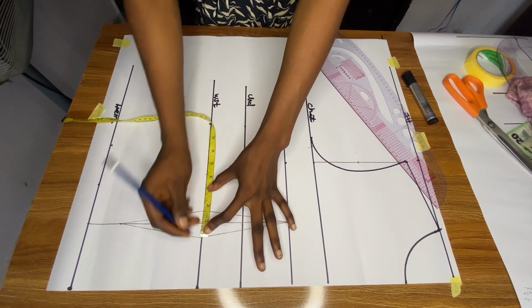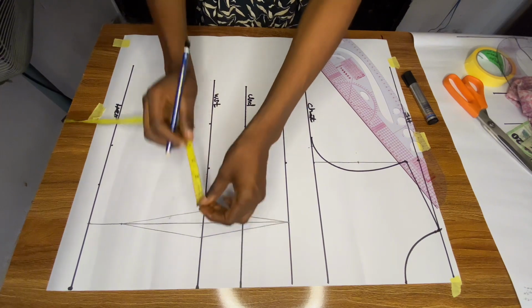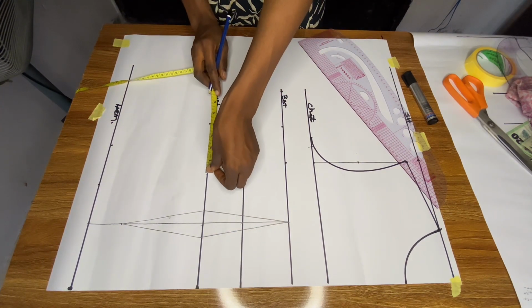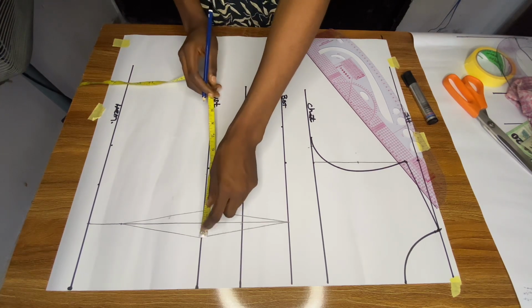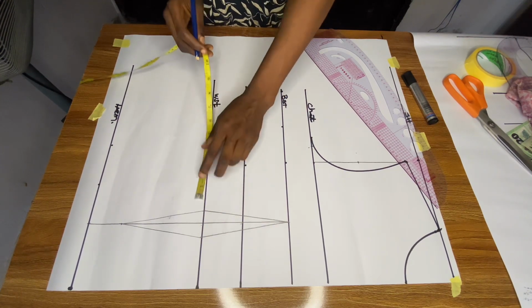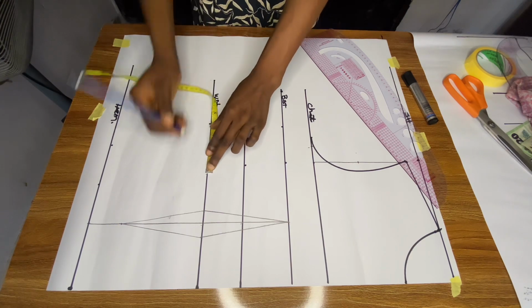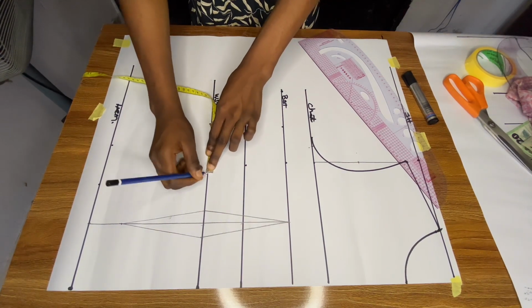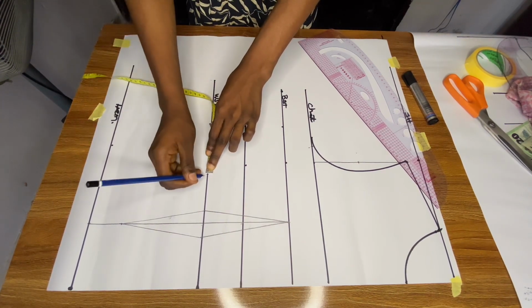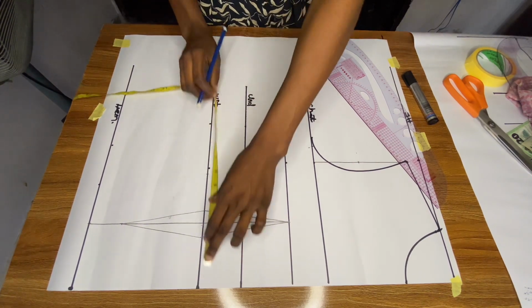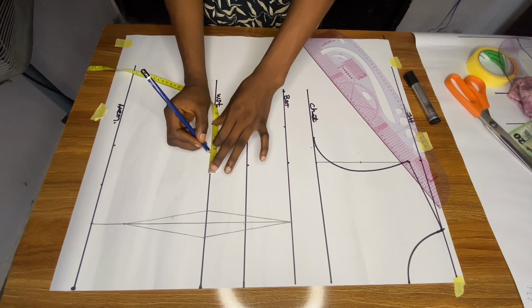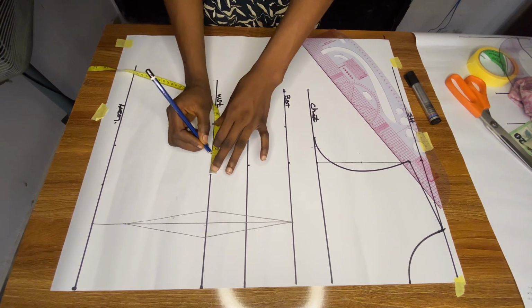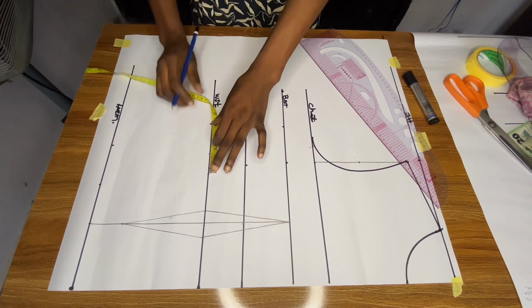Whatever you get as your dart intake, you have to replace back after marking your base measurement. I don't know if you understand. So we'll have to replace this dart intake measurement right after here. So I'm replacing it here.